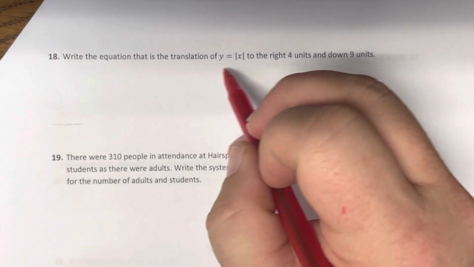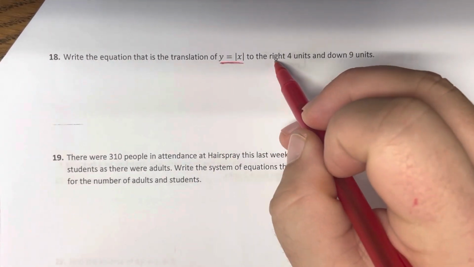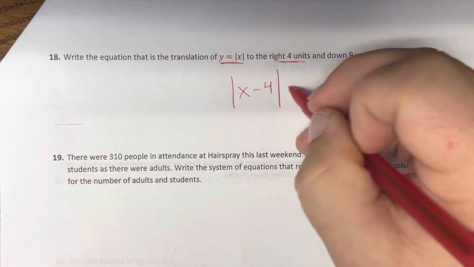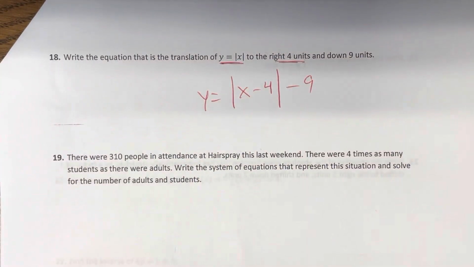Write the equation that is translated from this parent function to the right 4 units. So x minus 4 will be inside the absolute value, down 9, minus 9. That's it.